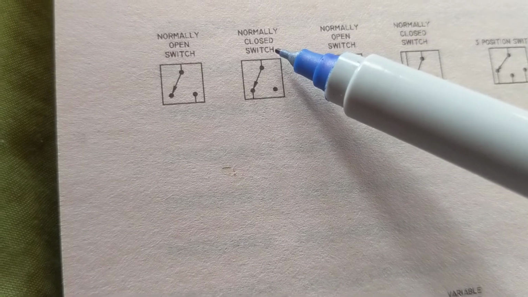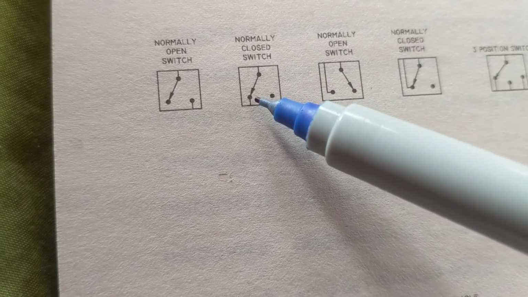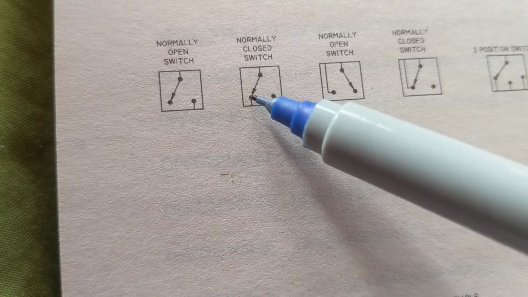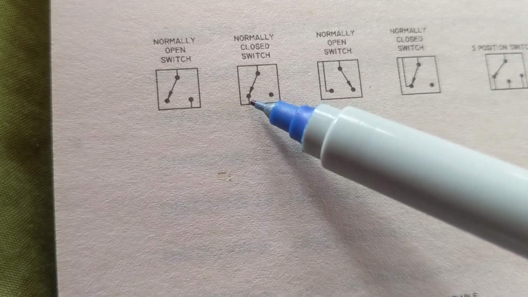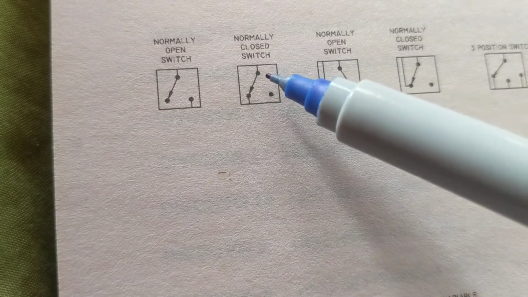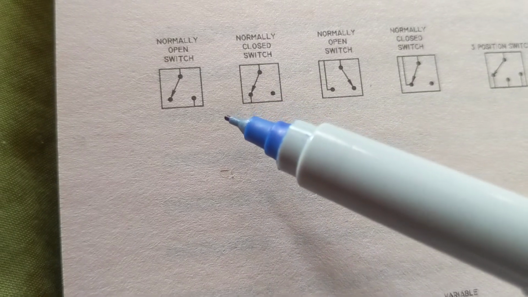Now the switch can also be normally closed. Where is the circuit connected over here? At rest position, at default, right here. That means when we want to open up the circuit or activate the switch, we flip it this way. So we are disconnecting the circuit. Very important.